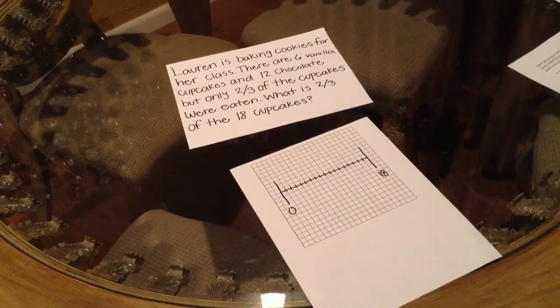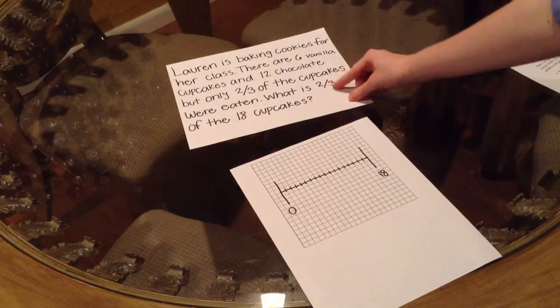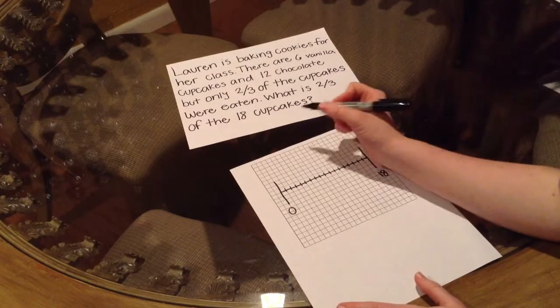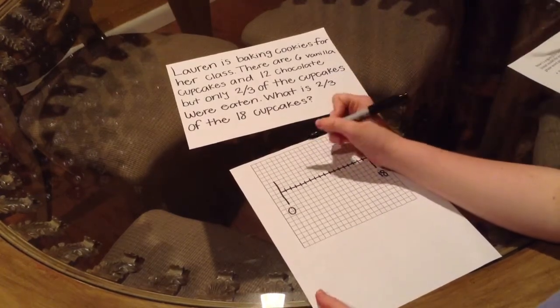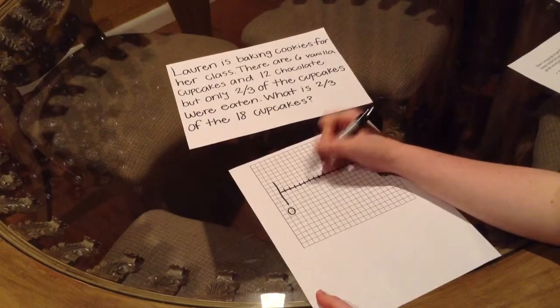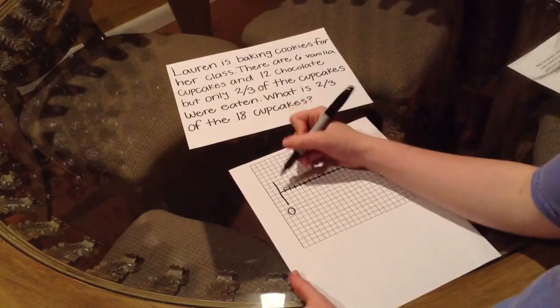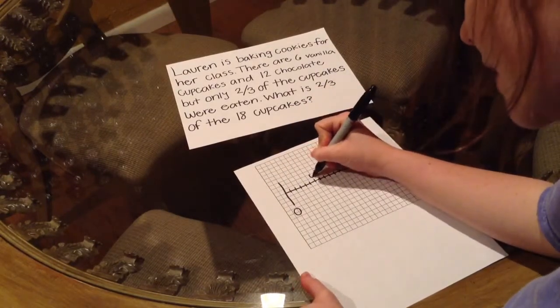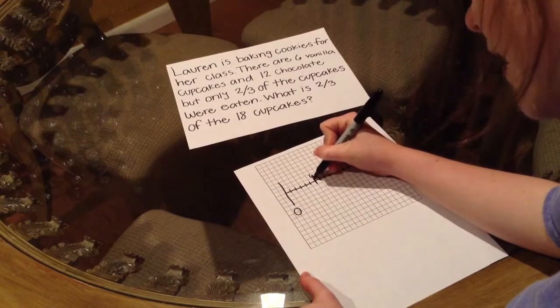So, since I'm looking for 2/3, I'm going to need to separate my line into 3 groups of 6. Because again, we got the 3 from the denominator, showing us that we're going to need 3 groups on this number line. And since we know that there are 3 groups of 6 in 18, we're going to count and add on the number line to 6, and I'm going to extend the tick mark on that 6th one. So we have 1, 2, 3, 4, 5, 6. I'm going to write a number 6, and I'm going to extend that tick mark.